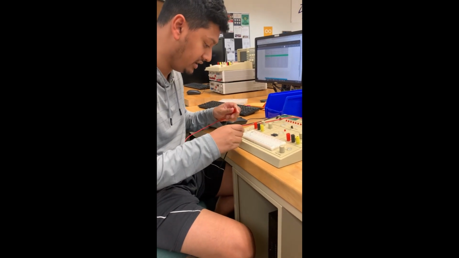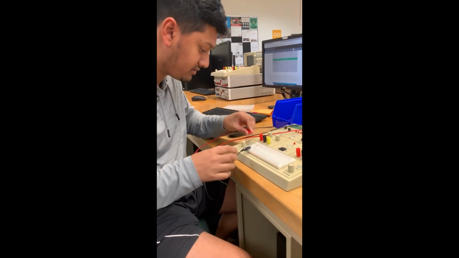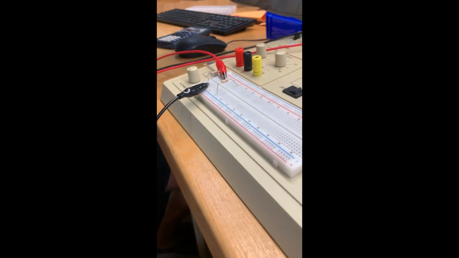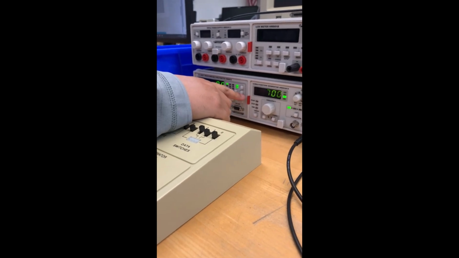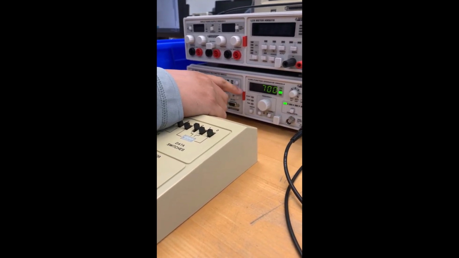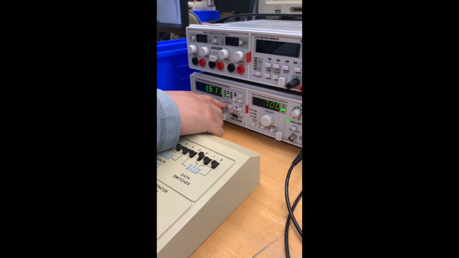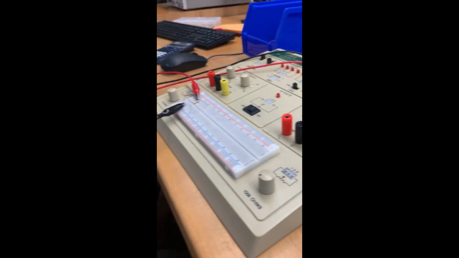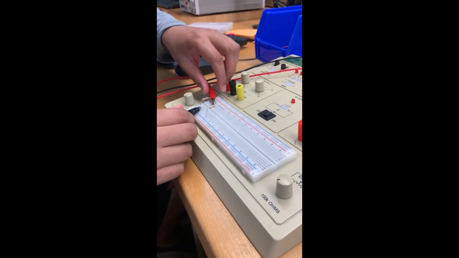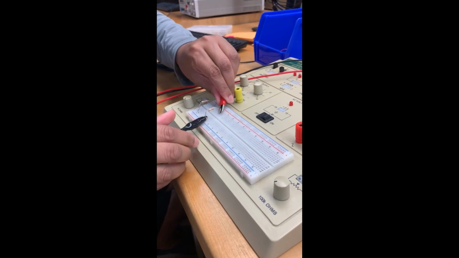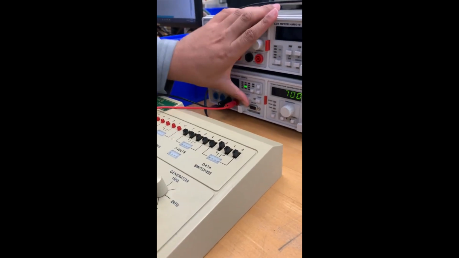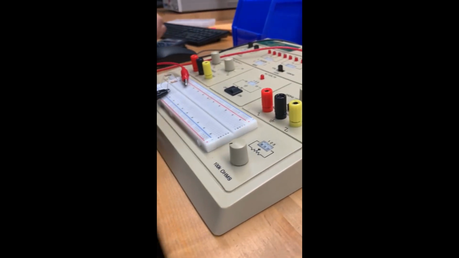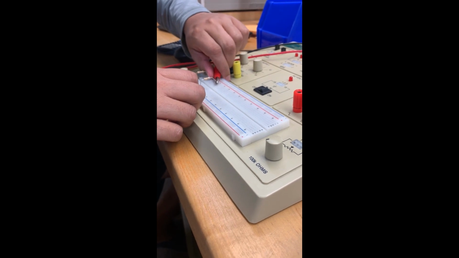First, measuring the resistance of each resistor. Alright, so the first resistor is 1.51 kilo ohms. Next resistor is 6.7 kilo ohms. And both of those are within tolerance of their color bands.